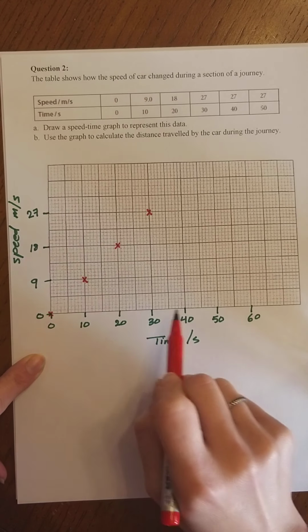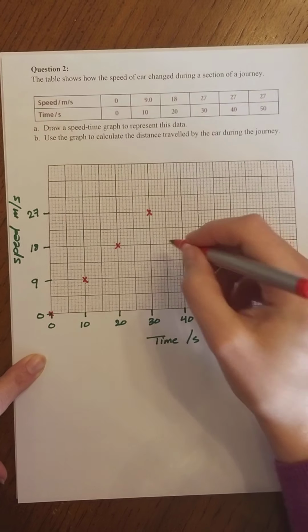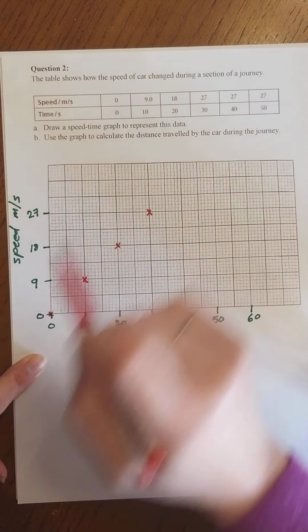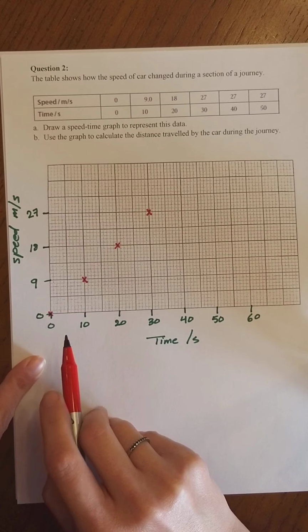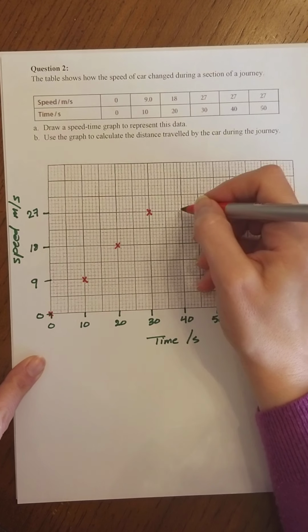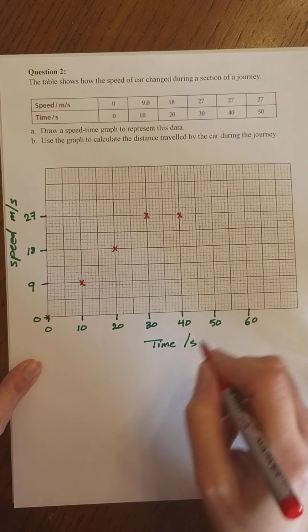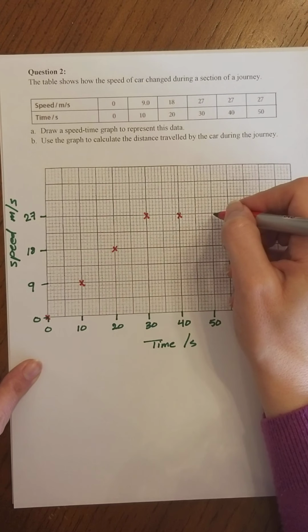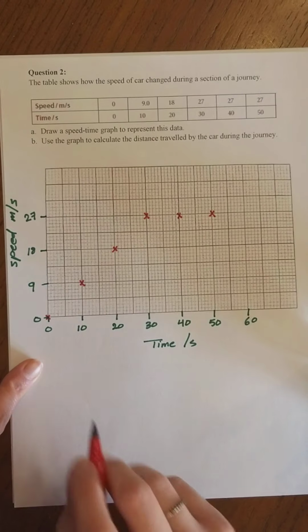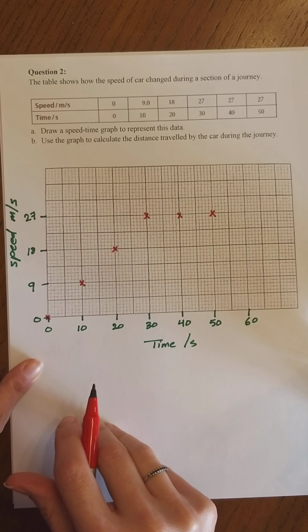Now for the next 20 seconds, the car continued to travel at the same speed, 27 meters per second. So when the time was 40 seconds, the speed was still 27. When the time was 50, it was still traveling at 27 meters per second.